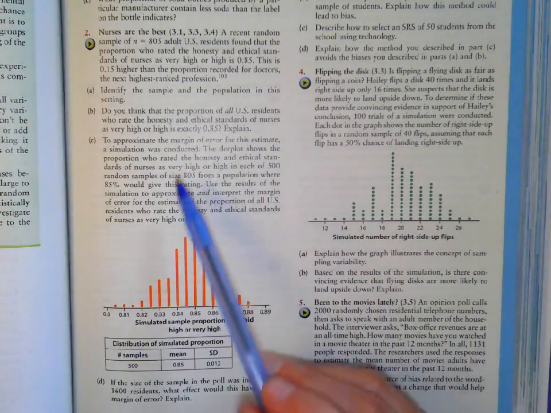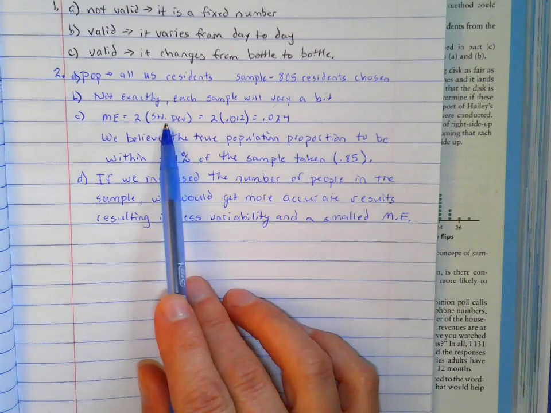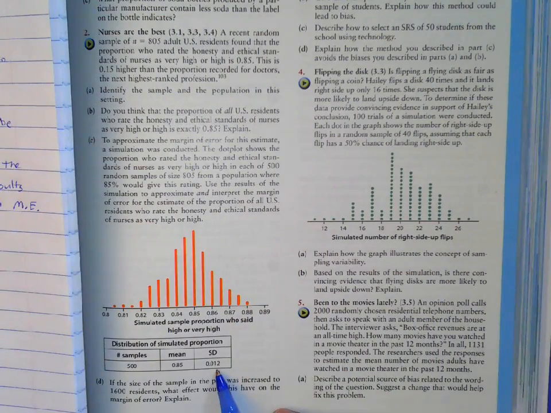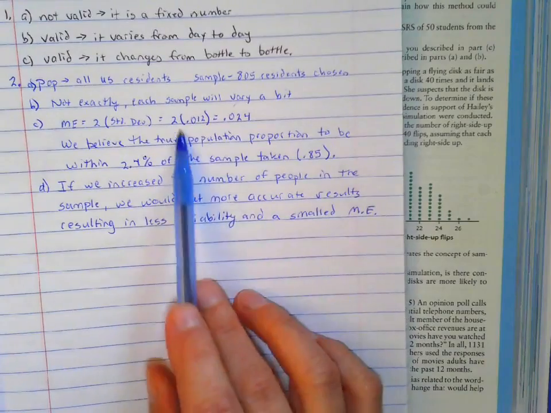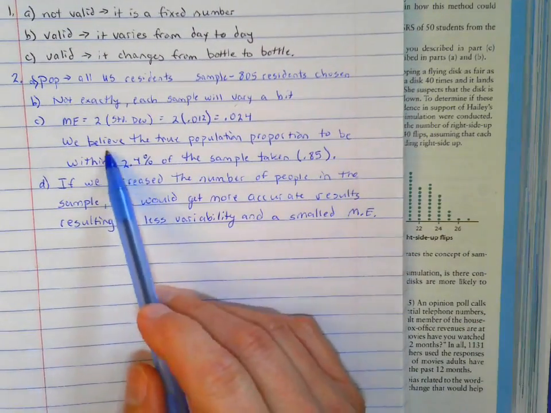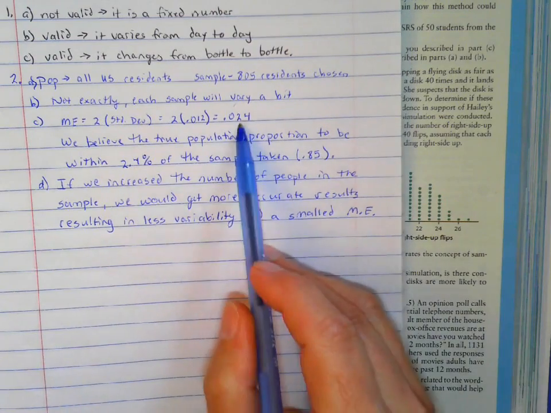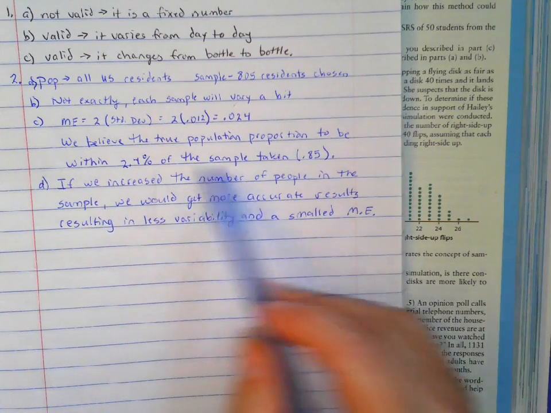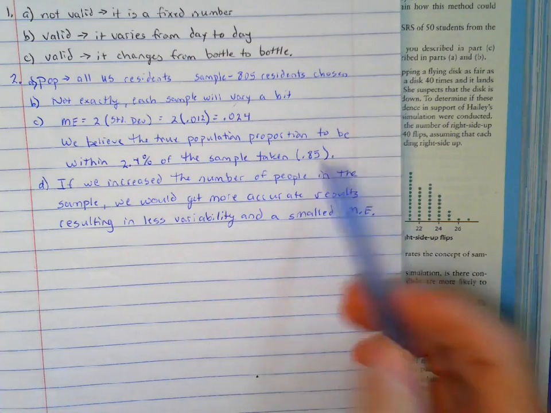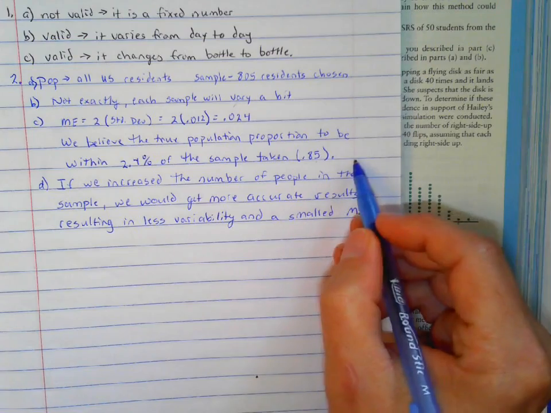Part C, how do we find the margin of error and what does it mean? The margin of error, remember, we take 2 times the standard deviation, and here it gives us the standard deviation. So 2 times the standard deviation is 0.024. What that means is we believe the true population proportion, do you think nurses are honest and so forth, to be within that many percentage points of the sample proportion of 85%. So we believe it's somewhere between 82.6 and 87.4.